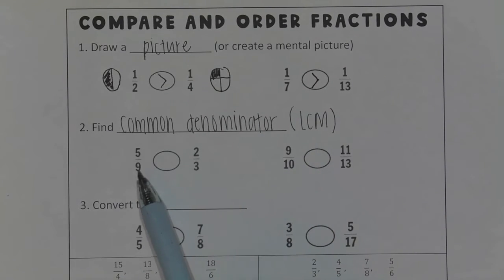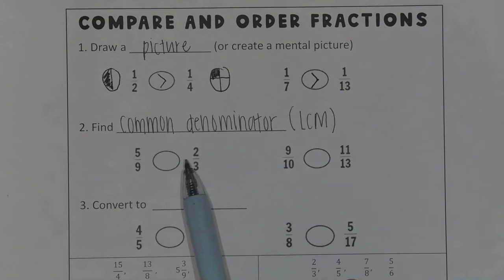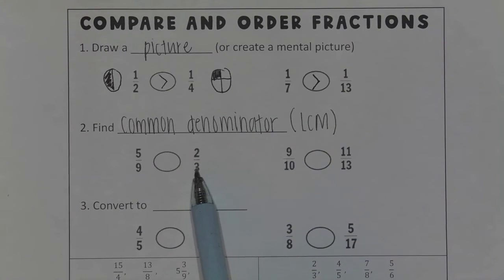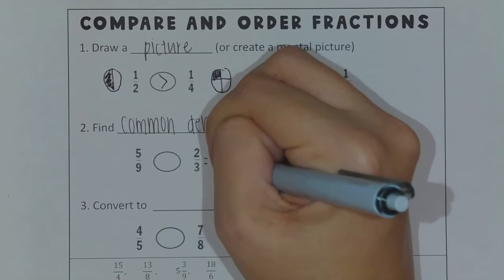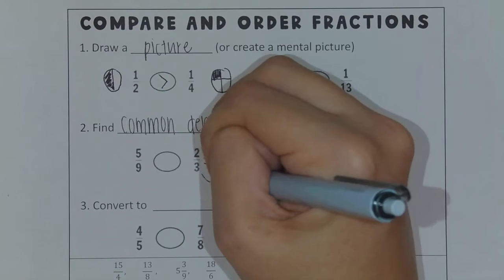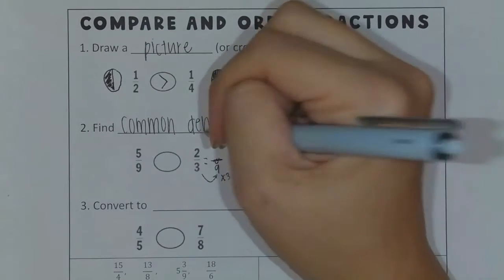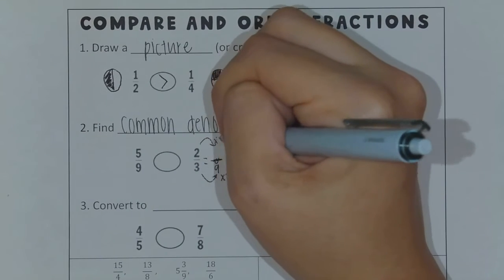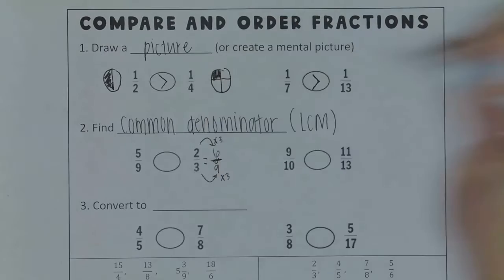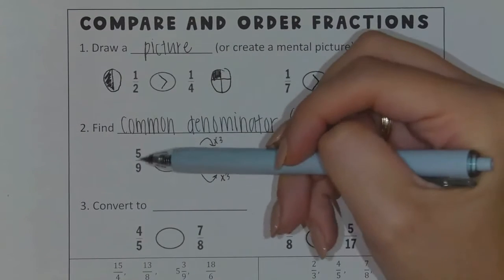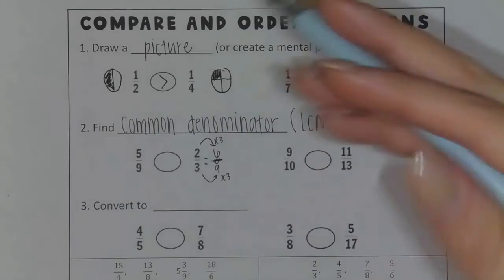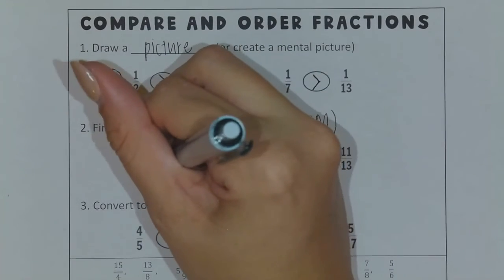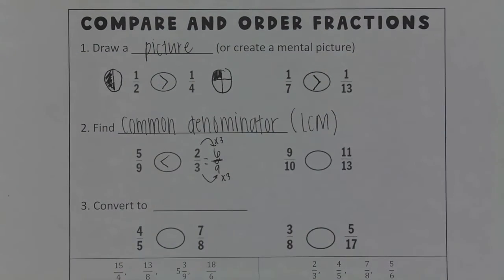So I have the fractions 5/9 and 2/3. If I want to get to a common denominator, I know that I can turn that denominator of 3 into a denominator of 9. So my scale factor to get me from 3 to 9 would be times 3. And whatever I do to the bottom, I also have to do to the top. So 2 times 3 would be 6. So 6/9 and 5/9. Well, 6 is more pieces of the 9 than the 5 is. So 2/3 is greater than 5/9.